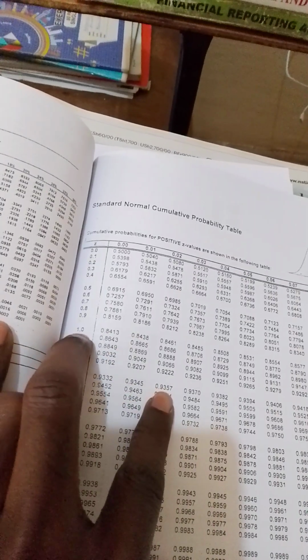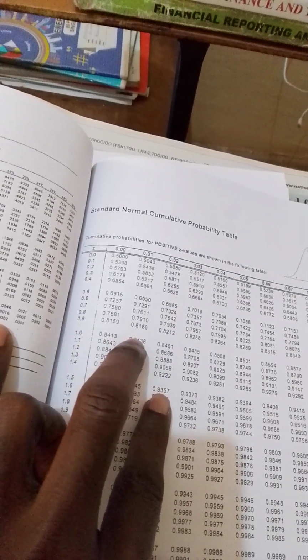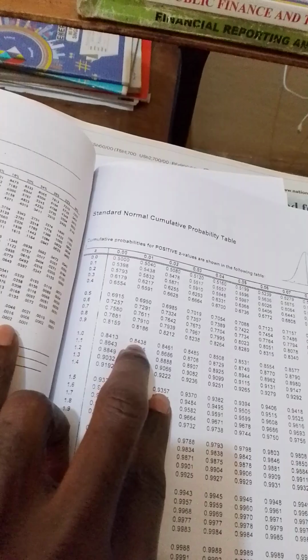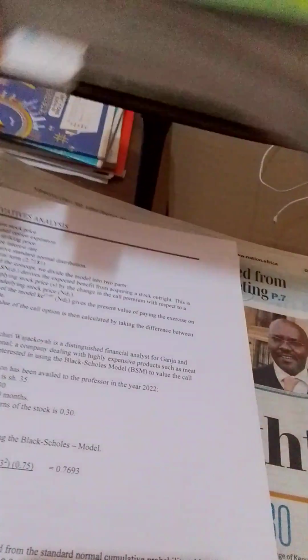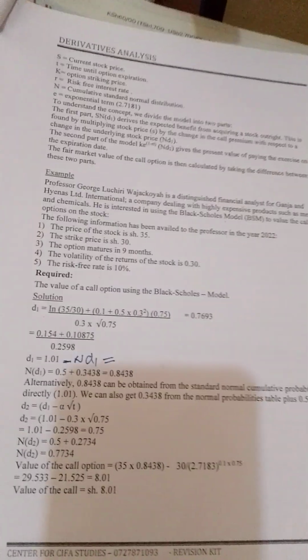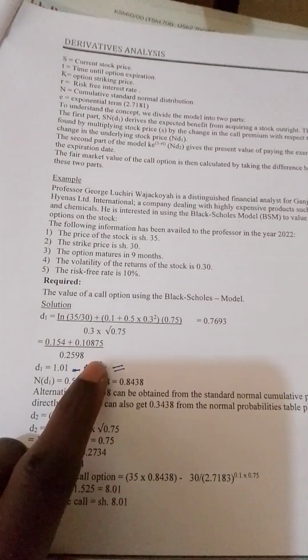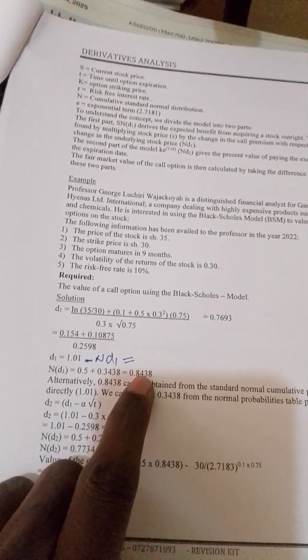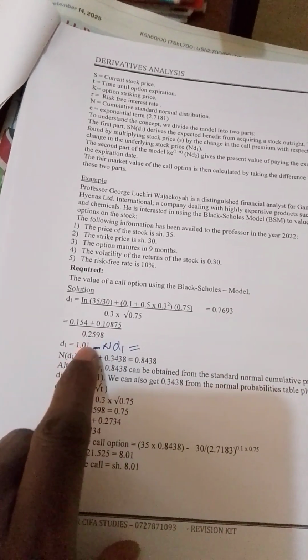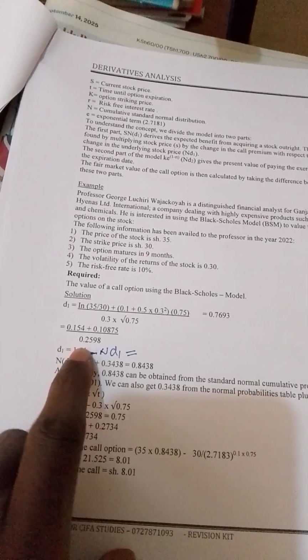So just go to 1.01. You read this one here, 0.8438. I think that is how we got that. So you have that table there. That's how I got the ND1. That is how I got 0.8438.